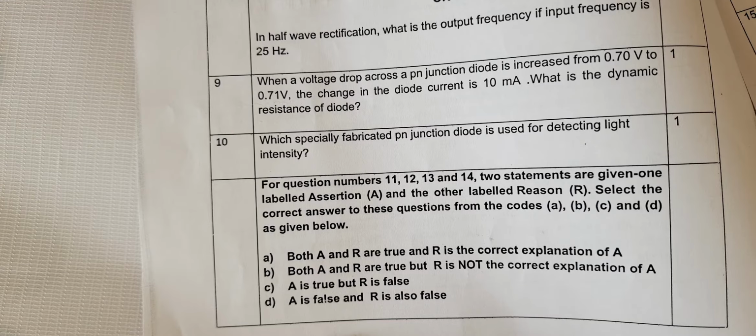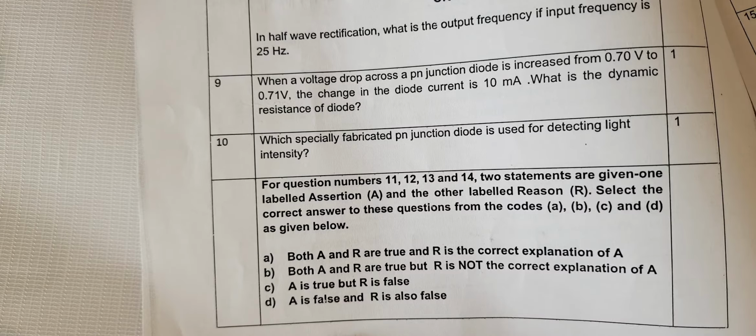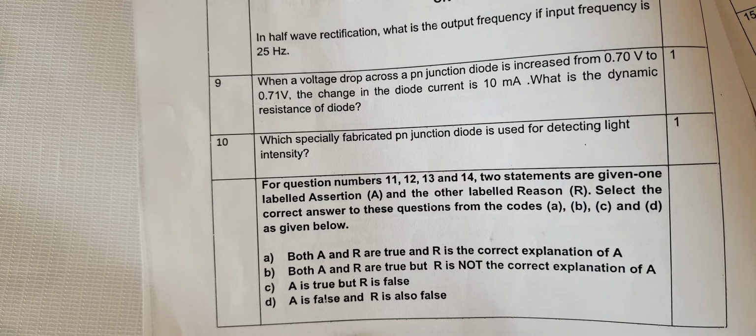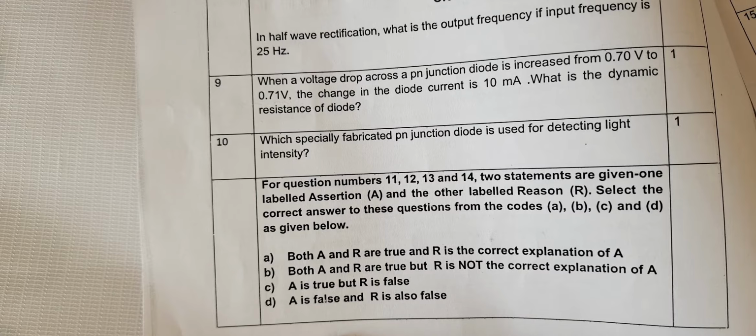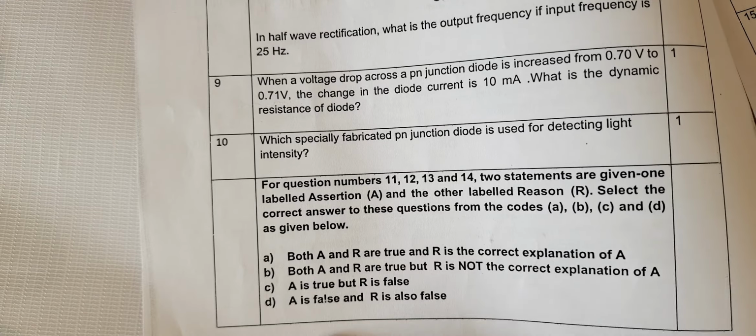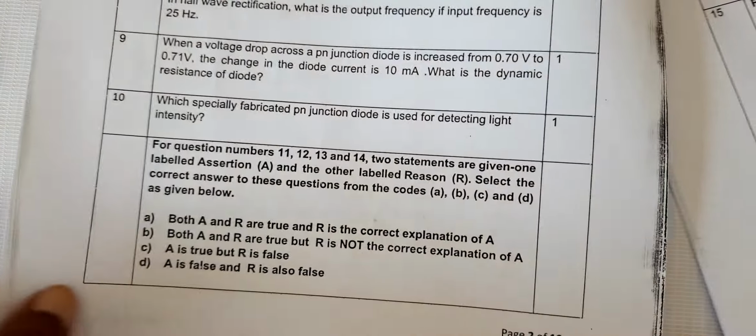Both assertion and reason statements are true, but R is not the correct explanation of A. When you find it to be like that, then you have to go with option B. If A is true but R is false, you have to go by C. And if A is false and R is also false, both false, you have to go with choice D. So this is how the assertion reason type questions are, right?